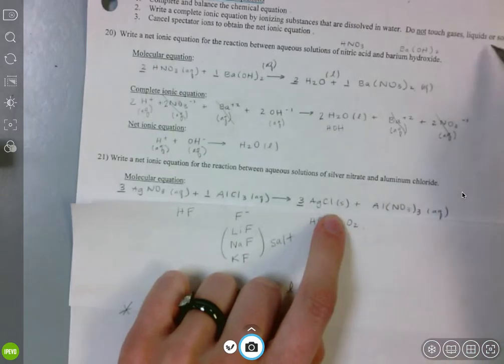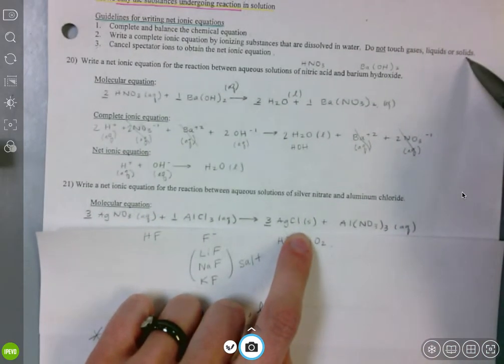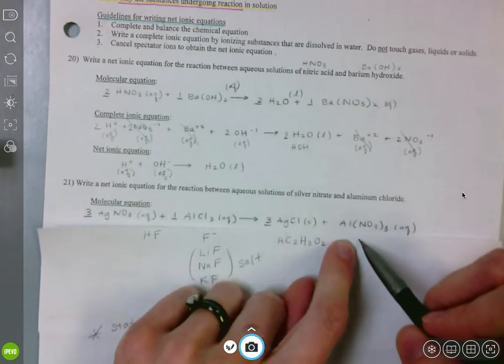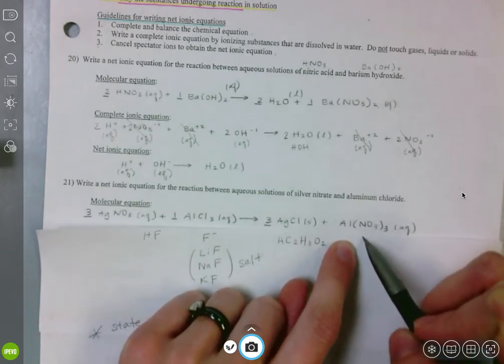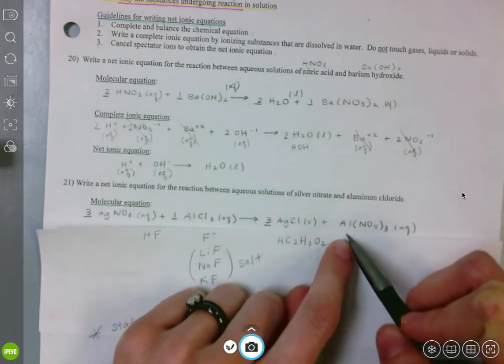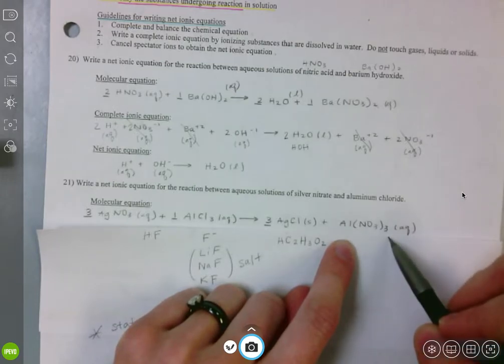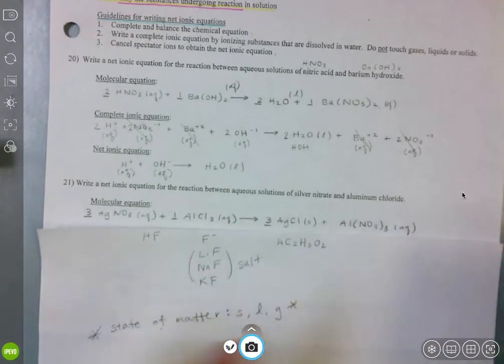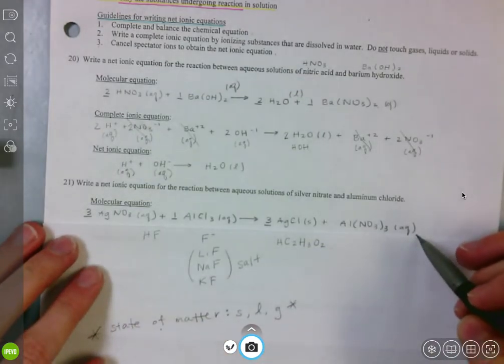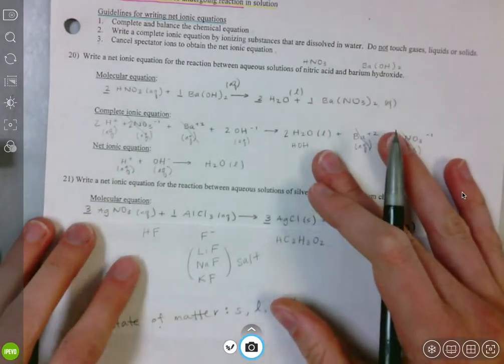And that's important because we know a reaction occurred. And then aluminum nitrate is our other product. So aluminum is plus 3, nitrate is a negative 1, so we need a 3 outside our polyatomic nitrate. And that is aqueous. Anything attached to a nitrate is aqueous, soluble in solution.